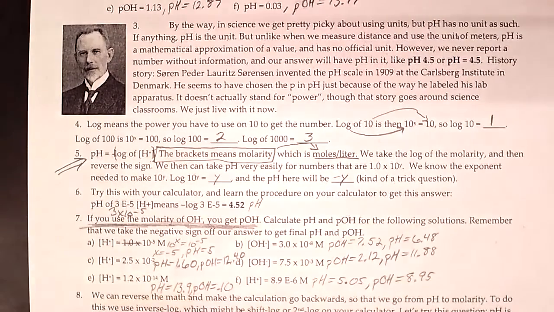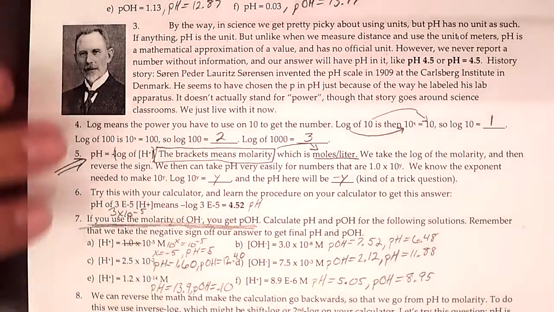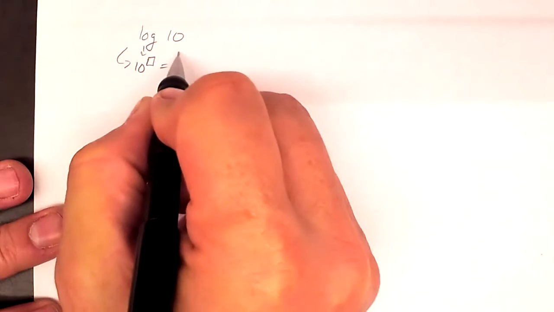At this point, I need to teach some math that you may not have gotten to in your math class. For example, log of 10 means: 10 to the what power will get you 10?